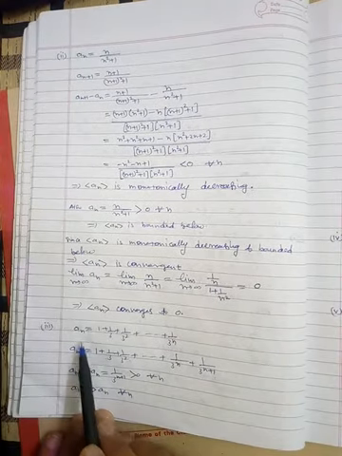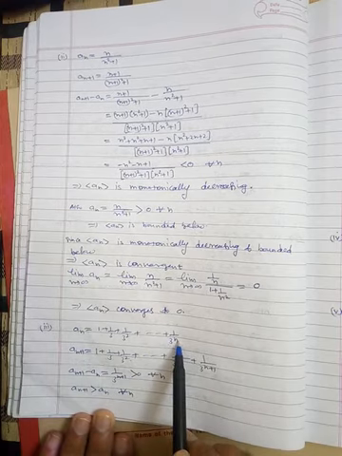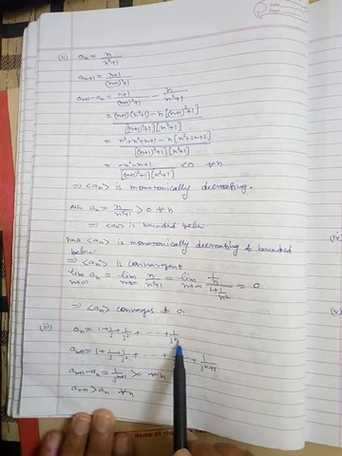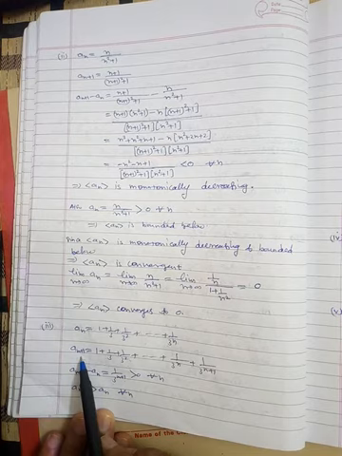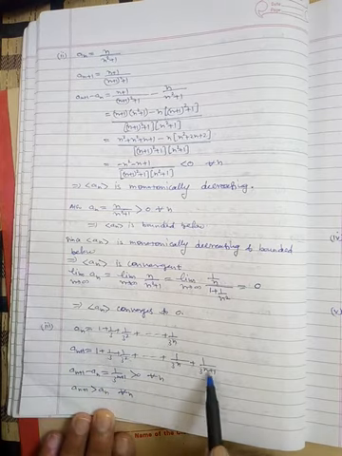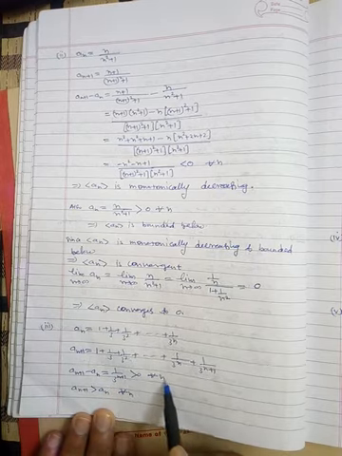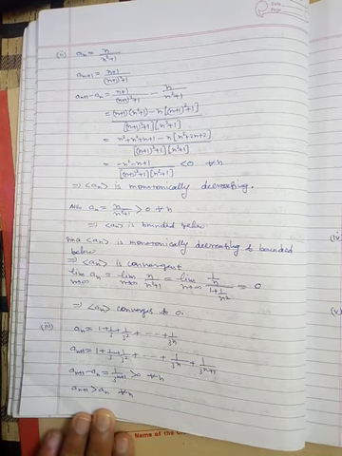In the third example, an is 1 plus 1 by 3 plus 1 by 3 square up to 1 by 3 raised to the power n, a geometric progression. Similarly, an plus 1 will be 1 plus 1 by 3 plus 1 by 3 square up to 1 by 3 raised to the power n plus 1 by 3 raised to the power n plus 1. Find the difference. This difference is 1 by 3 raised to the power n plus 1, which is a positive quantity for all n, and hence the sequence is monotonically increasing.